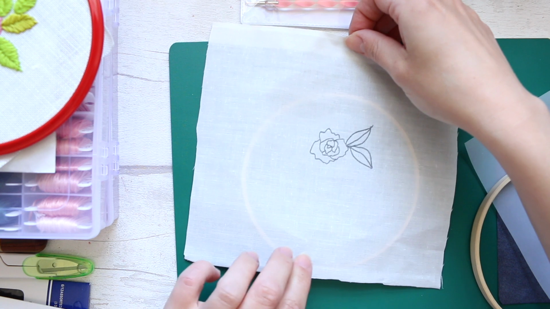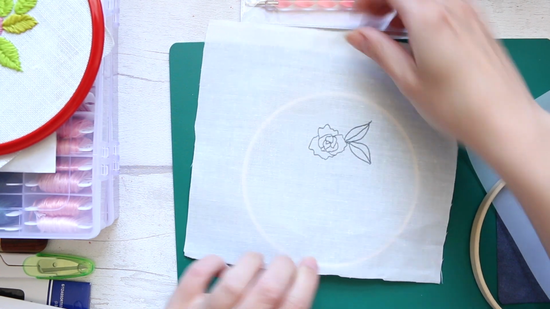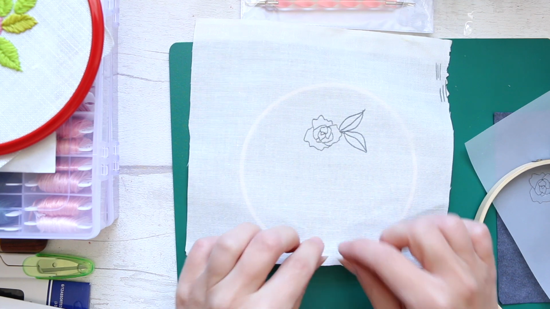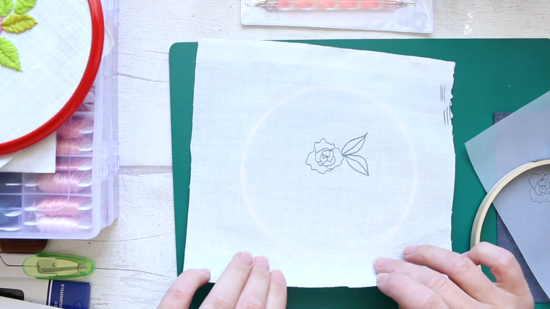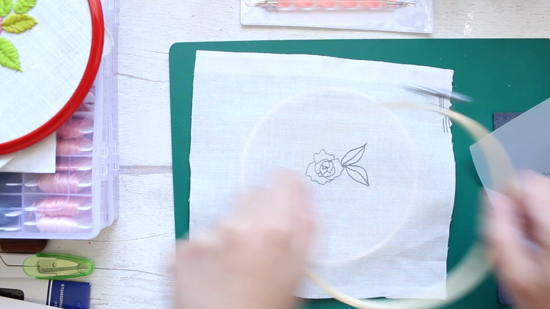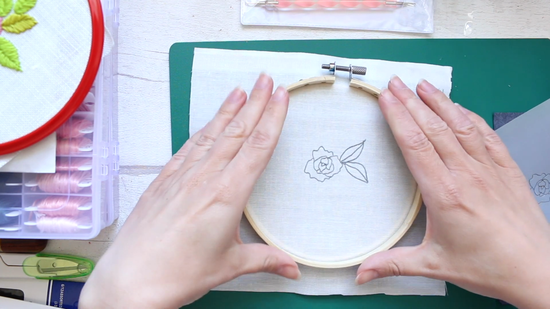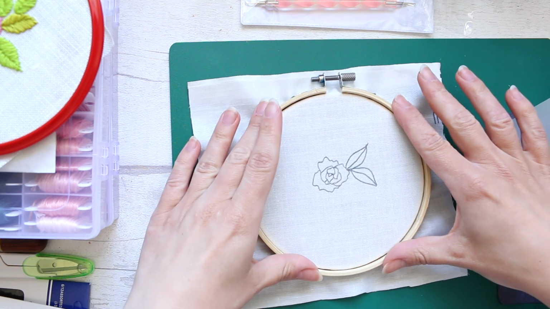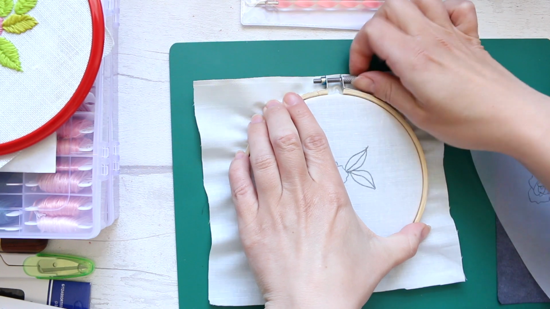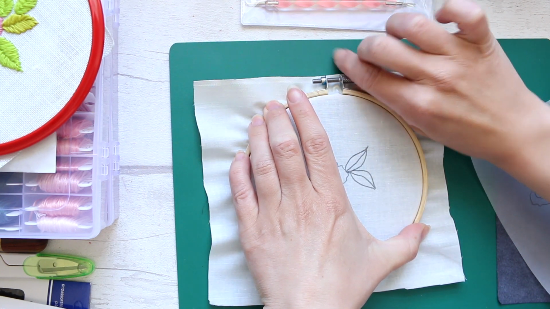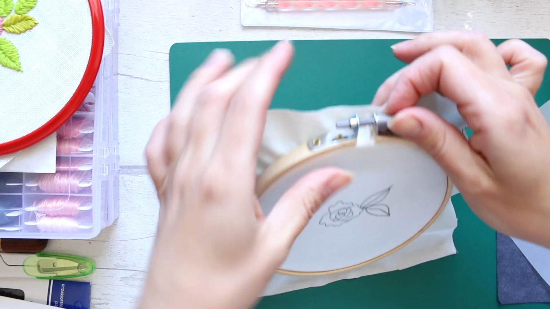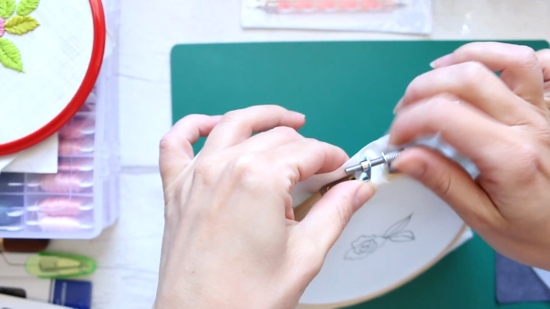Keep in mind you shouldn't go too close to the edge of the fabric because that could come out easily. So always keep in mind to cut your fabric a little extra. And then you're going to go on top with this loop like that, and you're going to secure it like so, nice and tight.